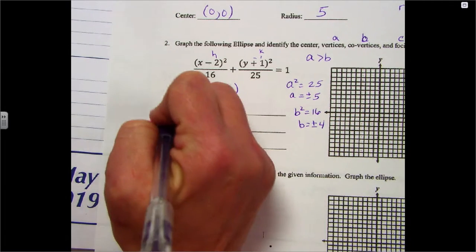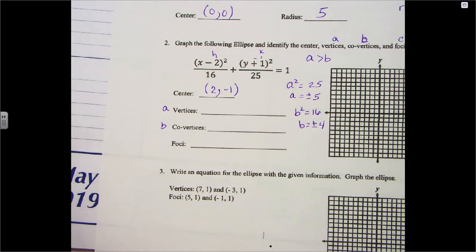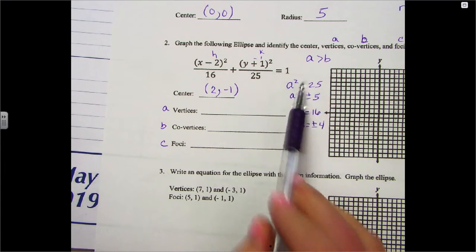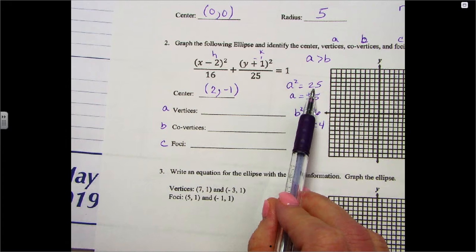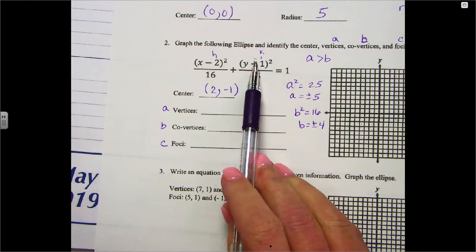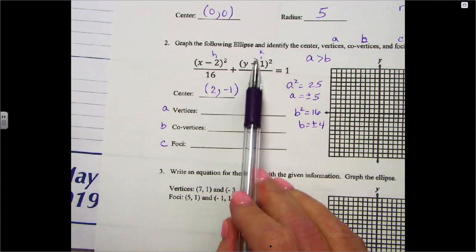Remember, vertices are at a, co-vertices are at b, and foci are at c. So I look at my vertices. To find the coordinates of my vertices, I'm going to add and subtract 5 units to the y coordinate of my center, since the 25 comes from underneath the y.